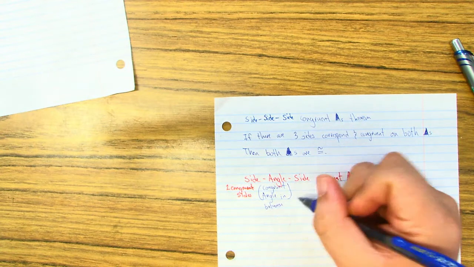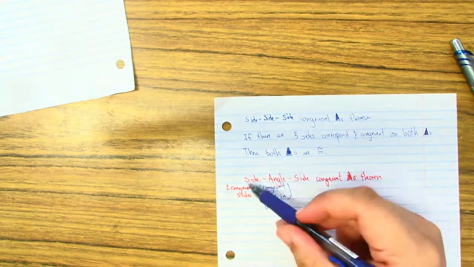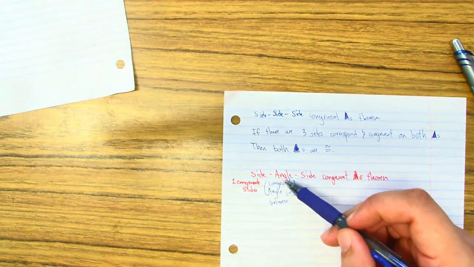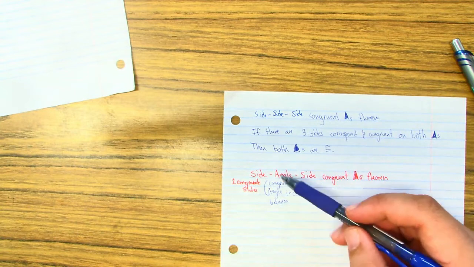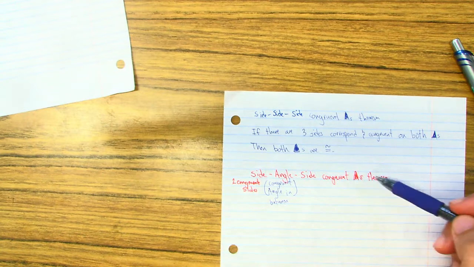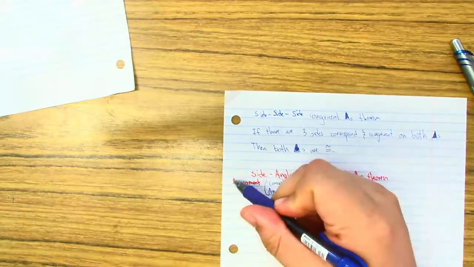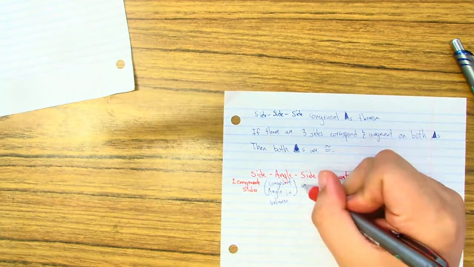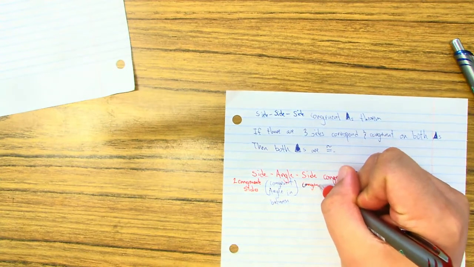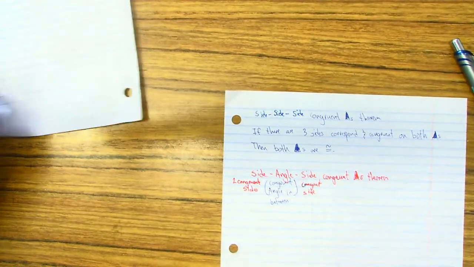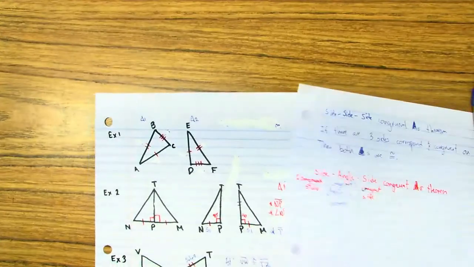Okay, in between the 2 sides. Okay, so that's the theorem. If you have 2 corresponding congruent sides, and a corresponding congruent angle in between them, then you can say that the triangles are congruent. Let's put that into practice, right? So here, we're going to go to the first example.